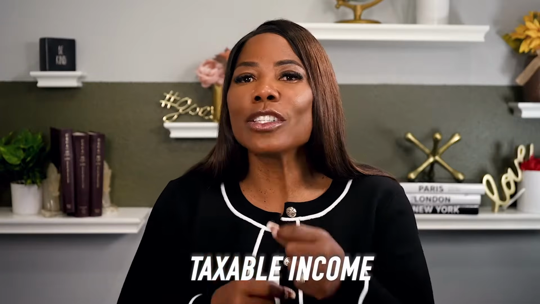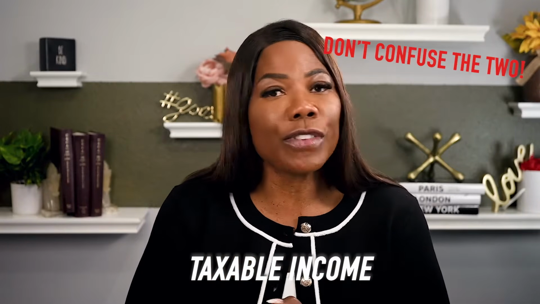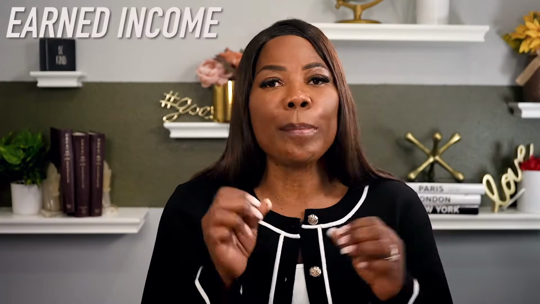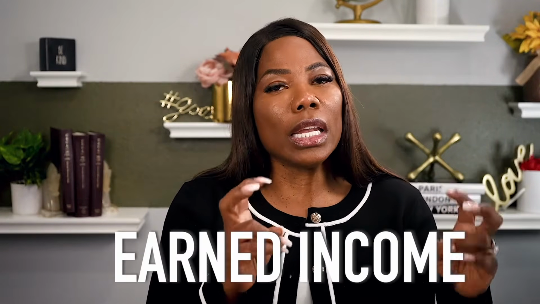Earned income is hit with self-employment tax. That's different from taxable income. I don't want you to confuse the two. Earned income purely means this is income that I'm gonna have to pay Social Security tax on and Medicare tax. That 15.3% that you've heard me talk about, that's earned income.